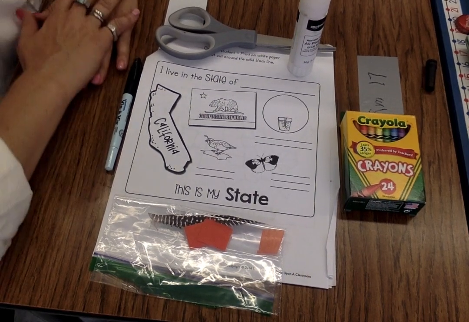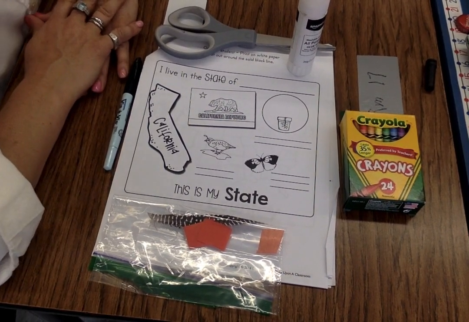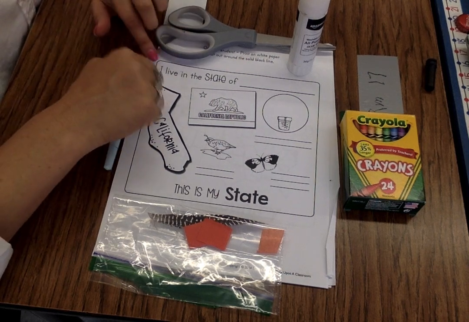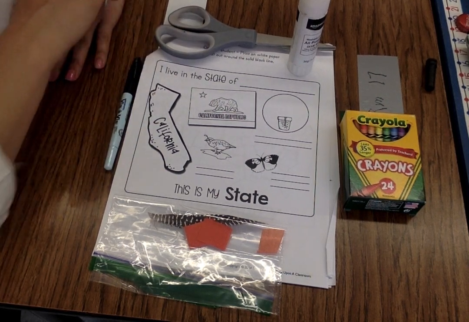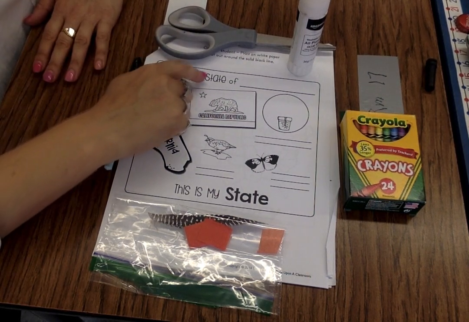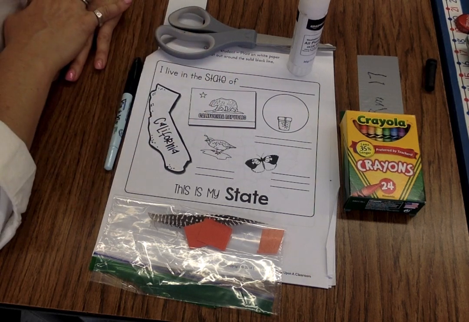Everybody, it's Mrs. Seeger. This is going to be our social studies for today. We are on this page in your packet. It starts with "I live in the state of." And these are the things we're going to use.